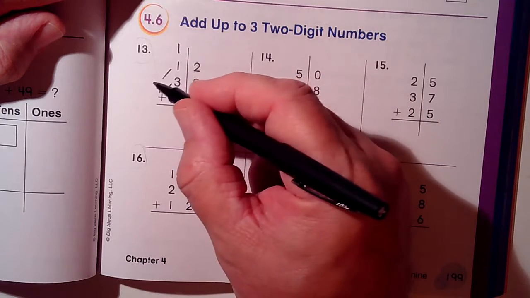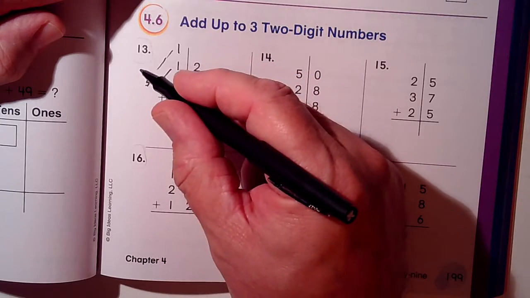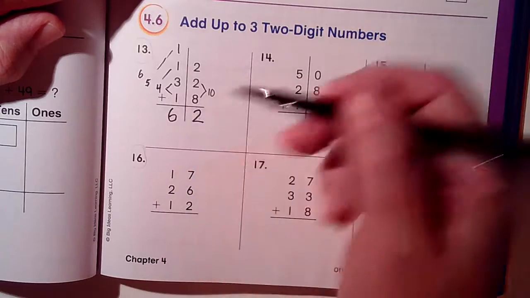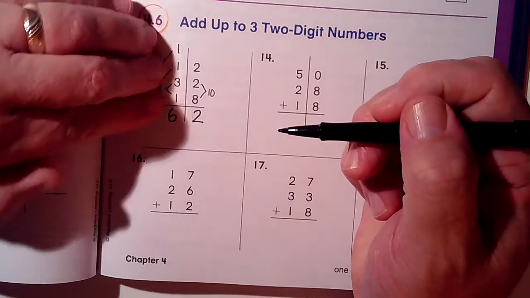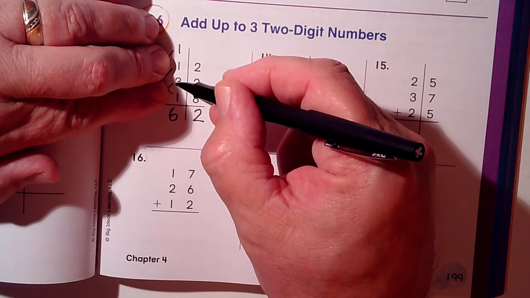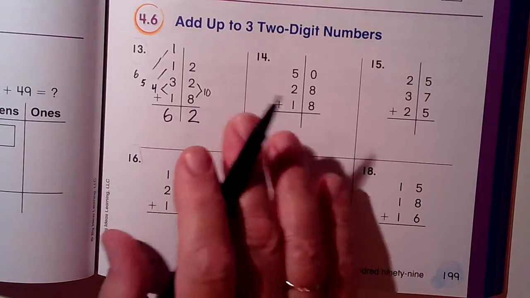Then I add 1 more, that makes 5. Then I add 1 more, and that makes 6. 6 tens. All right. So if I just cover this up and I said 1 plus 1 is 2, plus 3 is 5, plus 1 is 6, I could do that too. It is up to you.